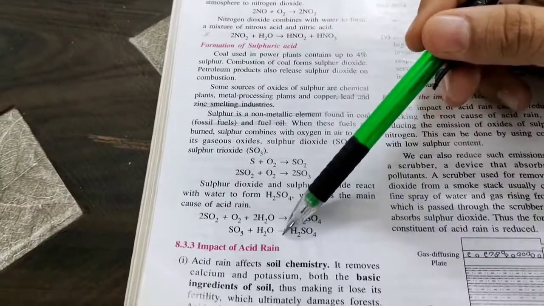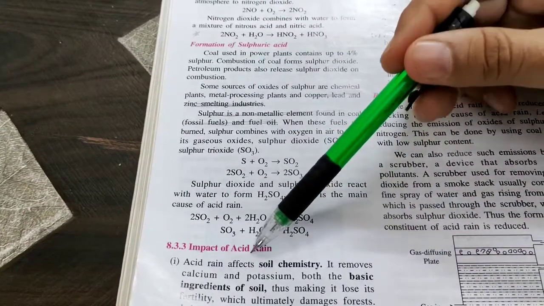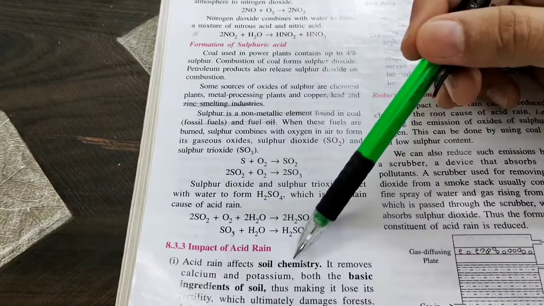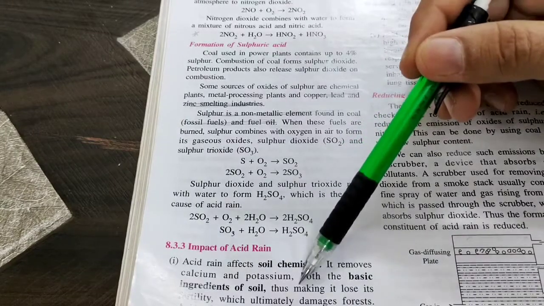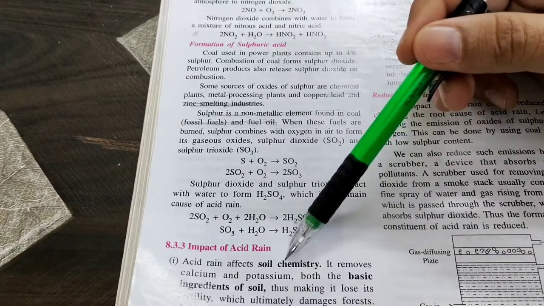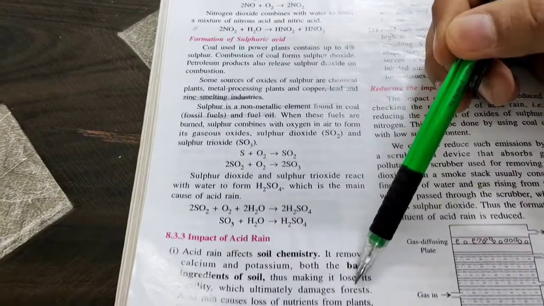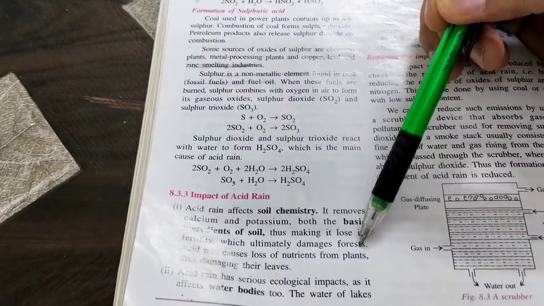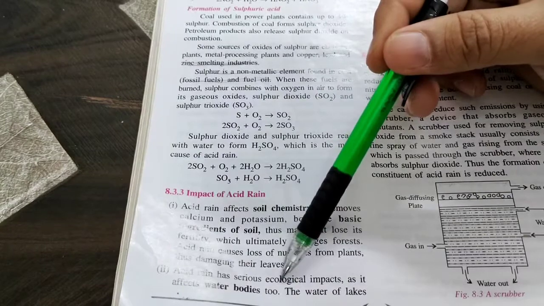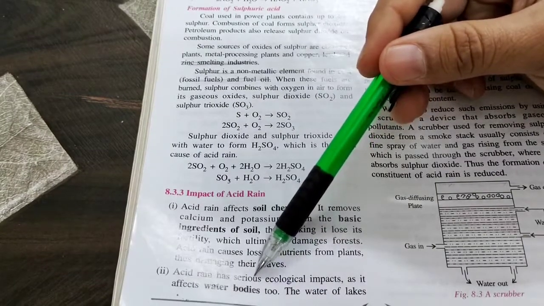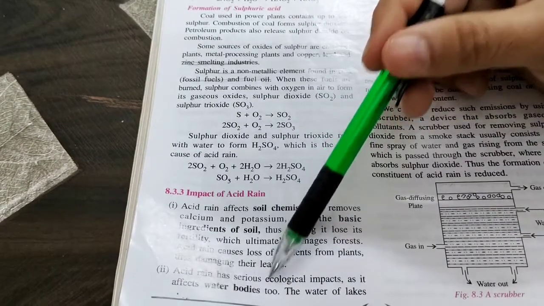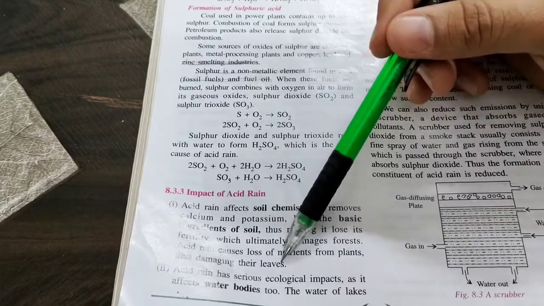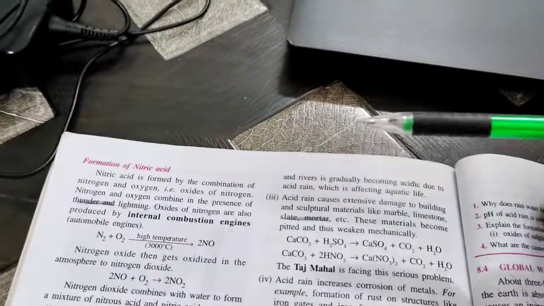The impact of acid rain is that it affects soil chemistry negatively. It reduces the pH, making it more acidic, which is bad for the plants because plants and crops need a particular pH to grow. It disturbs the ecological balance in water bodies as well. You see, aquatic plants and animals are adjusted to a particular pH. If that is disturbed due to acid rain, then aquatic life will be impacted negatively.